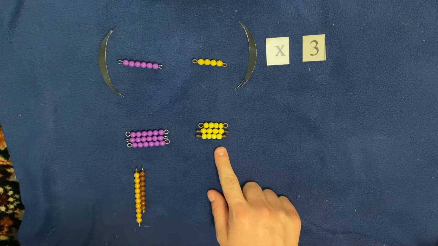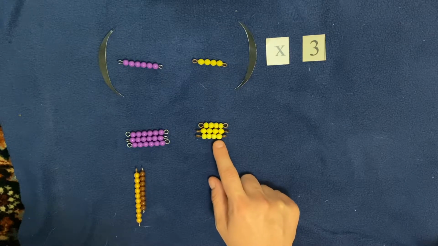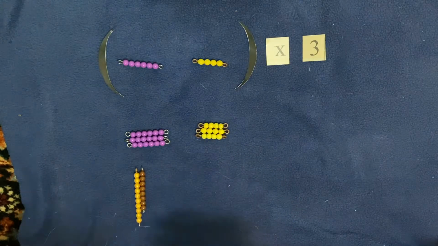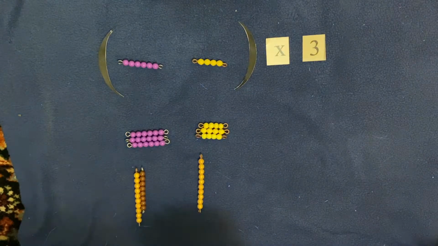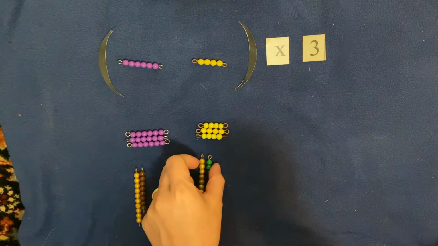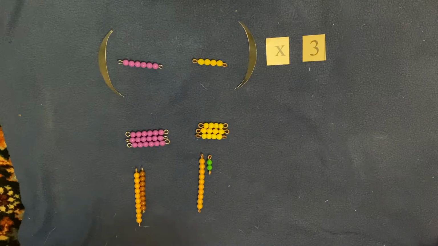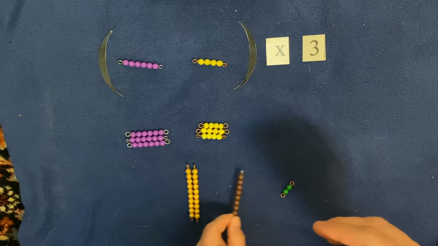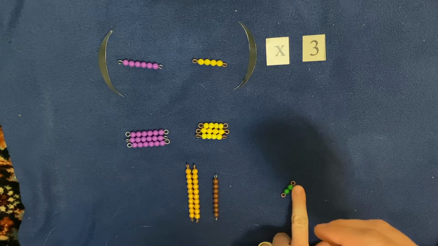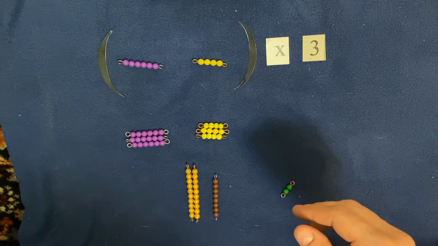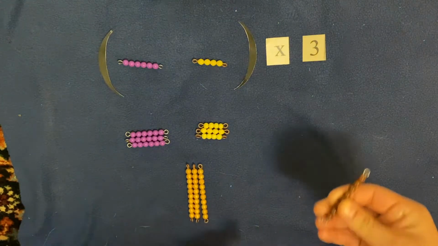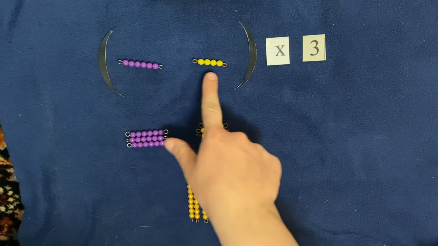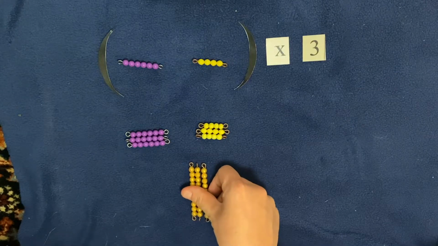Now, let's find the total for this. 4 times 3. 1, 2, 3, 4, 5, 6, 7, 8, 9, 10, 11, 12. Okay, there. And to find my total answer, I'm going to put these together. 10, 20, 28, 29, 30. So I'm going to exchange these for a 10 because 8 and 2 makes 10. All right. So 6 and 4 times 3 equals 30.